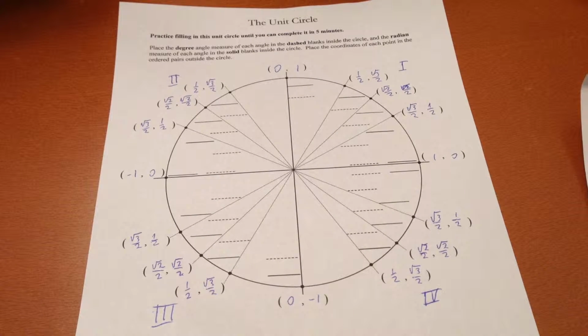Now when you reach a math level of Algebra 2 or higher, it will most likely be required that you learn how to fill this out within a certain amount of time. Today I won't be going into why this unit circle exists and why we use it, but instead I'll be going mainly over memorizing the content.